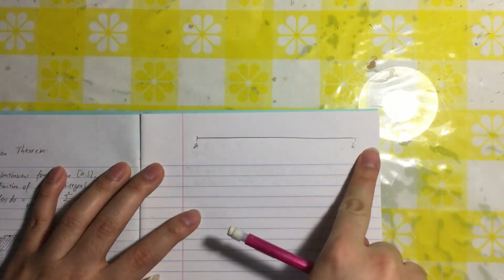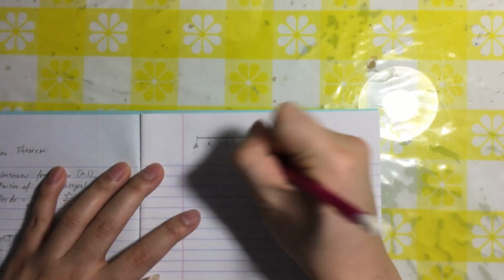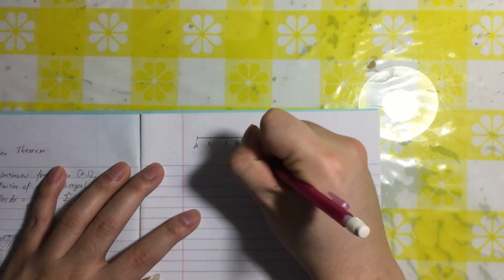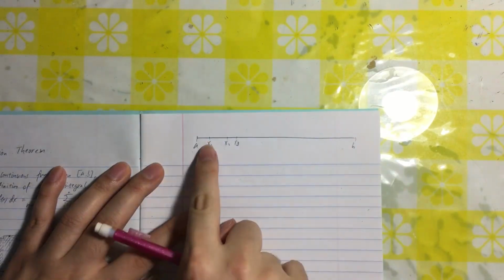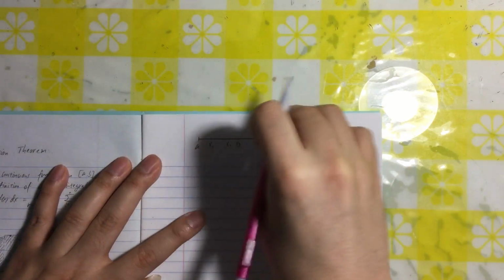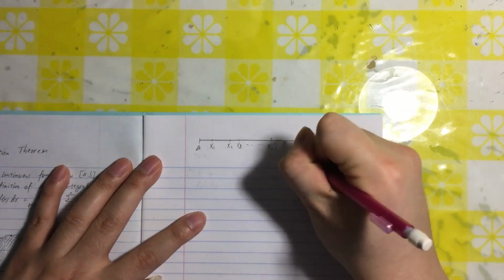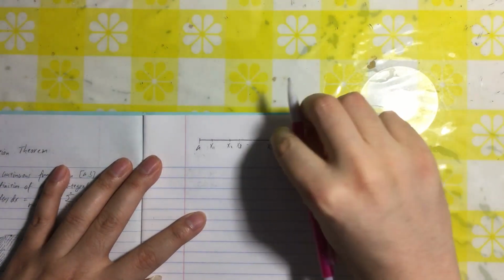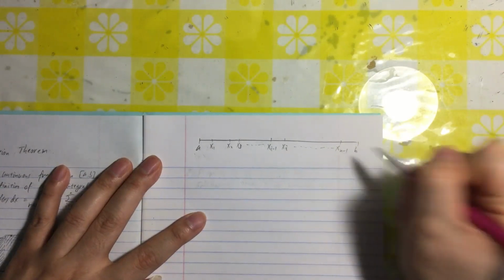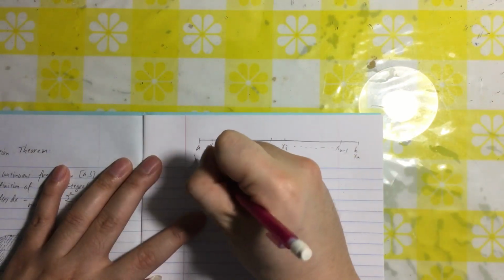I divide interval AB into n subintervals. That's the first one, that's the second one. One subinterval is narrower, another is wider. That's the first, second, third subinterval. That's xi minus 1, that's xi. That's the ith subinterval. And continue. That's xn minus 1, b is xn. That's the last subinterval.